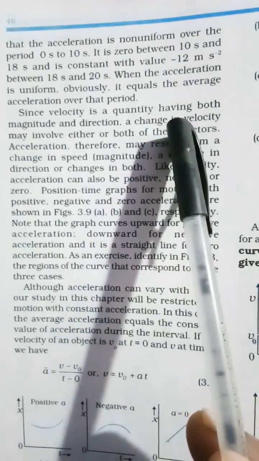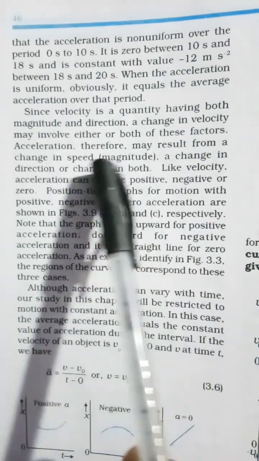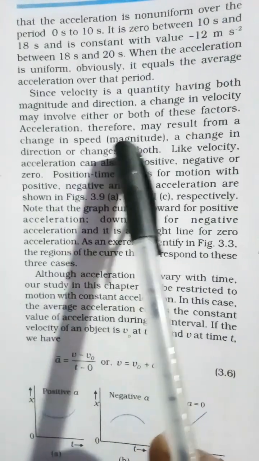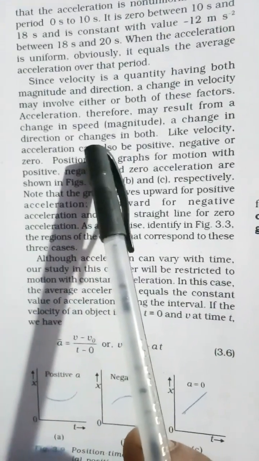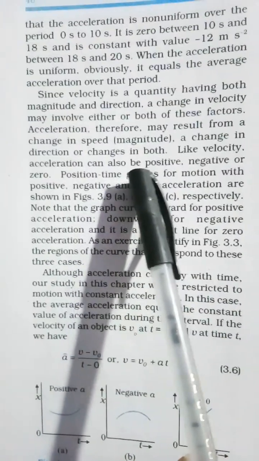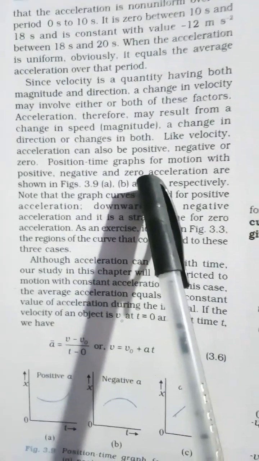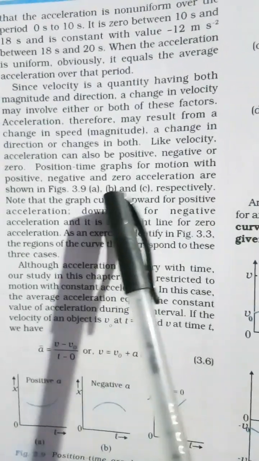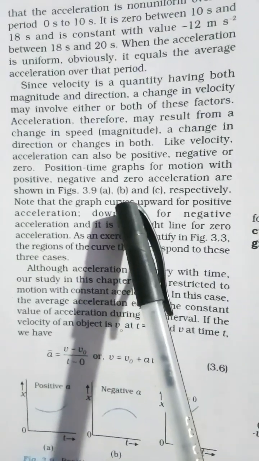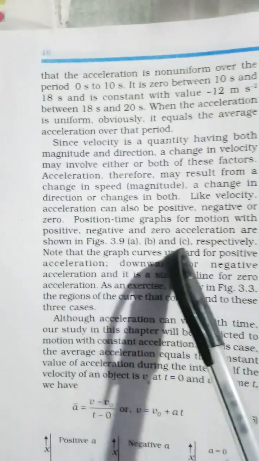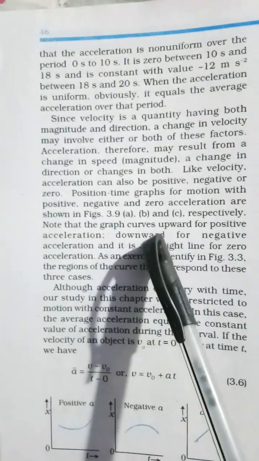Since velocity is a quantity having both magnitude and direction, the change in velocity may involve either or both of these factors. Acceleration therefore may result from a change in speed or magnitude, a change in direction, or changes in both. Like velocity, acceleration can also be positive, negative, or zero. Position-time graphs of motion with positive, negative, and zero accelerations are shown in figure 3.9.